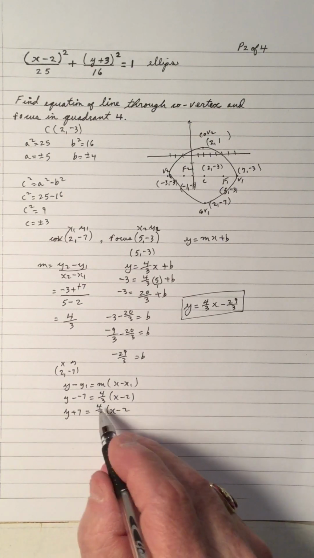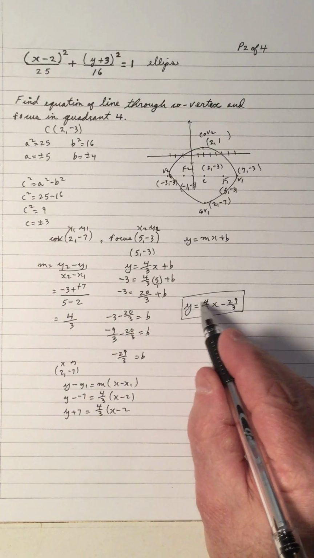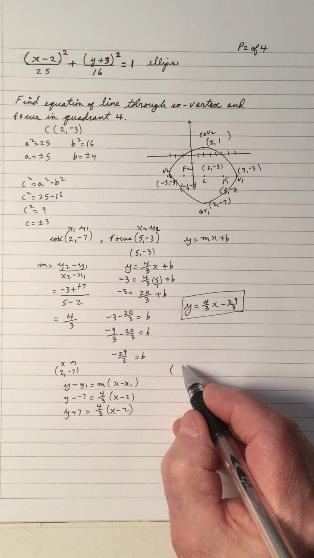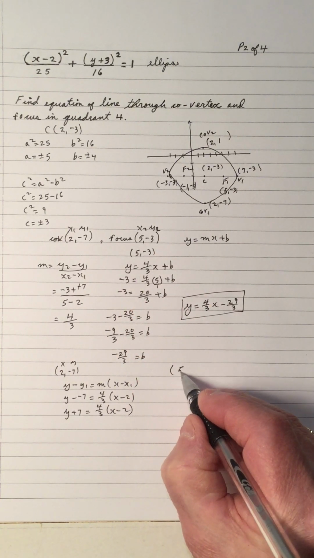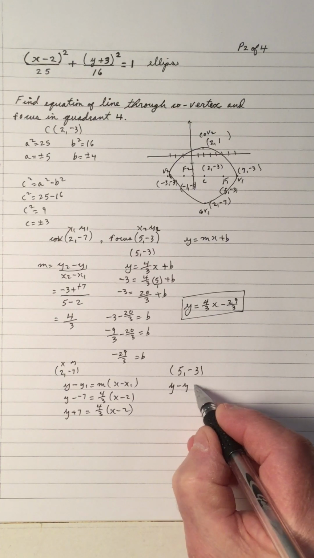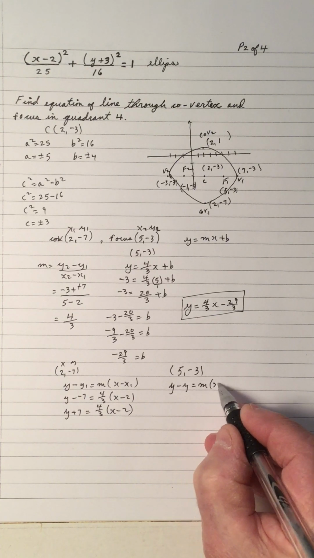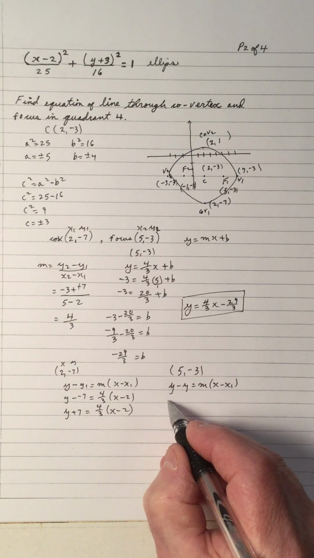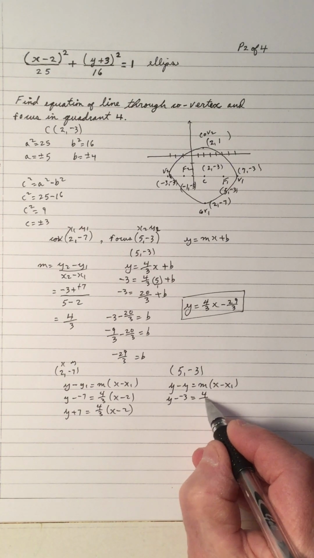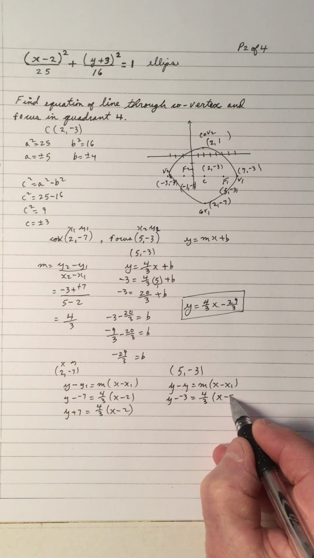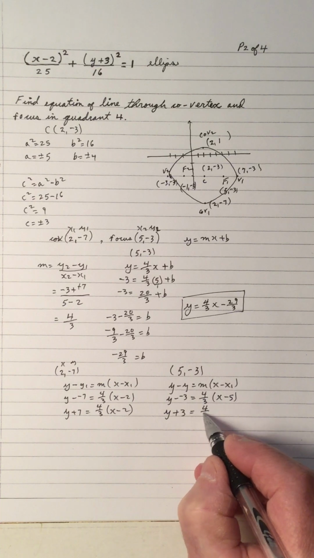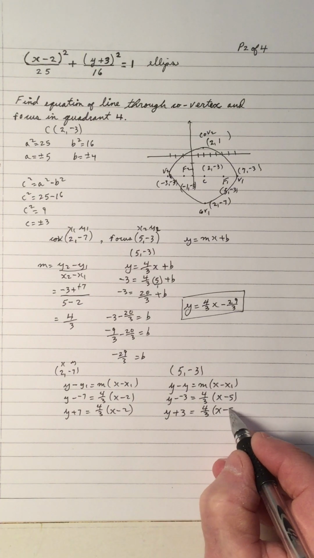So this equation here is in the slope y-intercept form. This is in the point slope form. Or we could have taken the other point, which is 5, -3, and plugged it into the equation in the point slope form. And we had y subtract -3, and it's 4 over 3 and x minus 5. So that's y plus 3 is 4 over 3 times x minus 5.